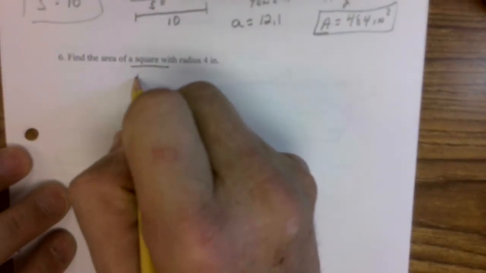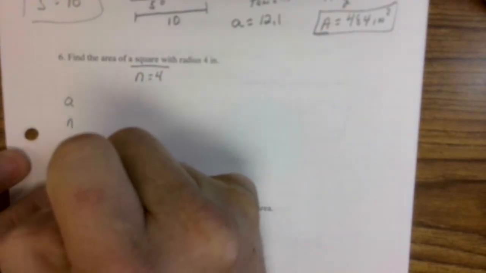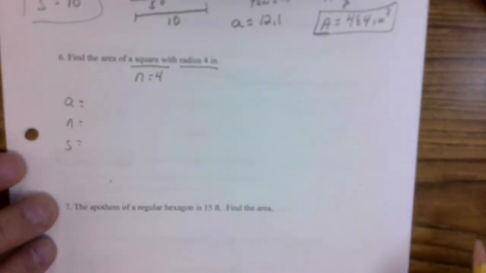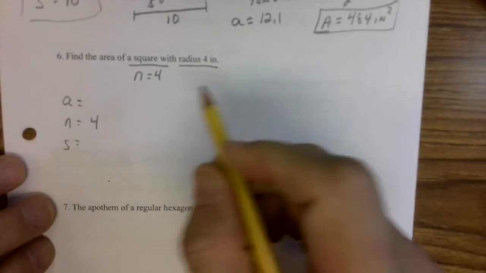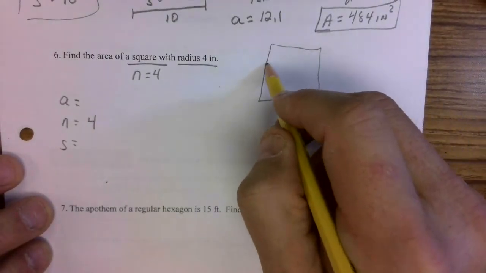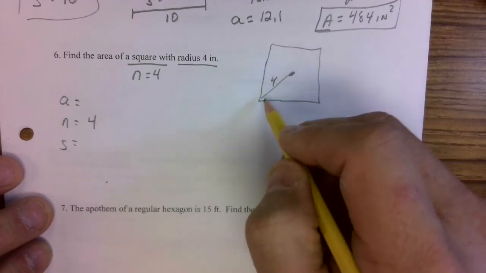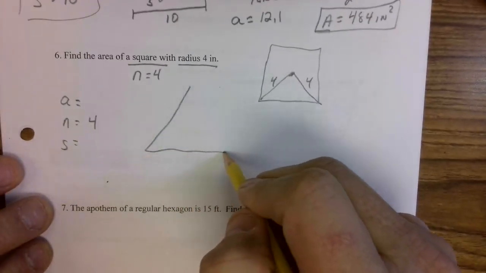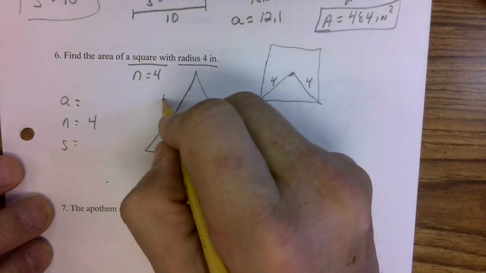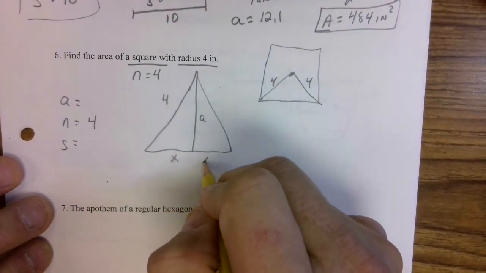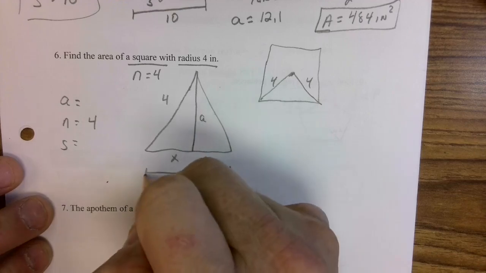Okay. Now the next one is a square. In a square, the number of sides equals 4. Now if we had the side length, we could just square it and get the area, but it's telling us we have the radius. This is 4. So I'm going to kind of draw this. If we have a square, the radius goes to the middle. We've got a 4. So I'm going to draw that triangle. This is 4. This is our A. They're half of our side length.